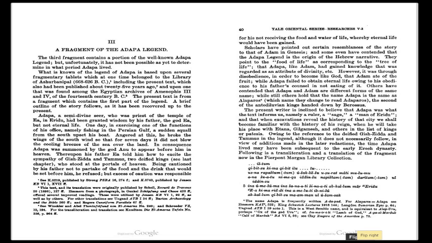Scholars have pointed out certain resemblances of the story to that of Adam in Genesis, and some even have contended that the Adapa legend is the origin of the Hebrew narrative. They point to the food of life as corresponding to the tree of life, and that Adapa, like Adam, had gained knowledge that was regarded as an attribute of divinity, etc. However, it was through disobedience, in order to become like God, that Adam ate of the fruit, while Adapa failed to obtain eternal life owing to his obedience to his father's counsel in not eating of it.